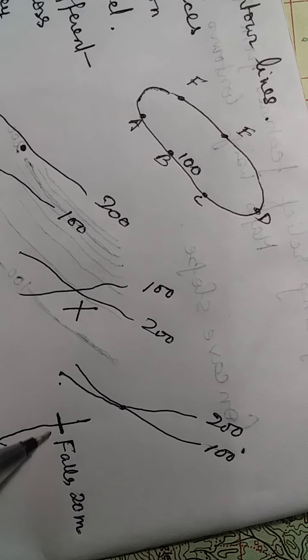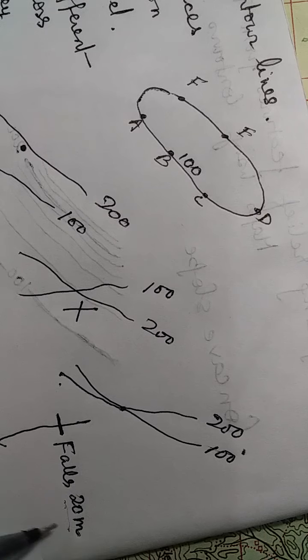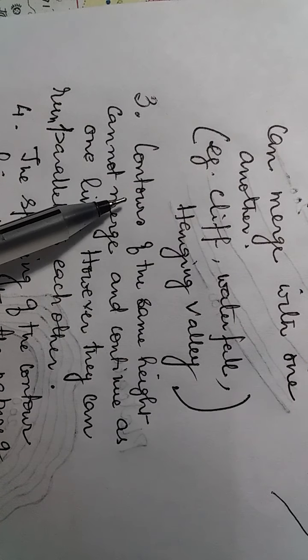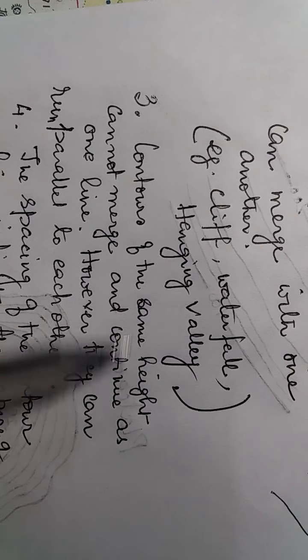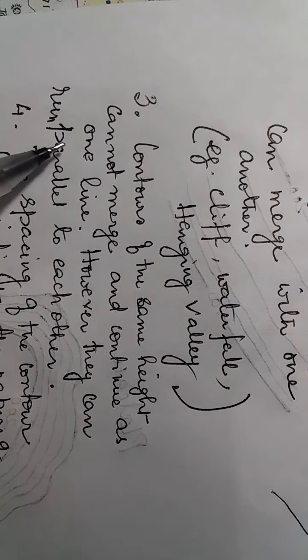So this indicates that there is a waterfall and the height of the waterfall is 20 meters. We take the third rule. Contours of same height cannot merge and continue as one line.